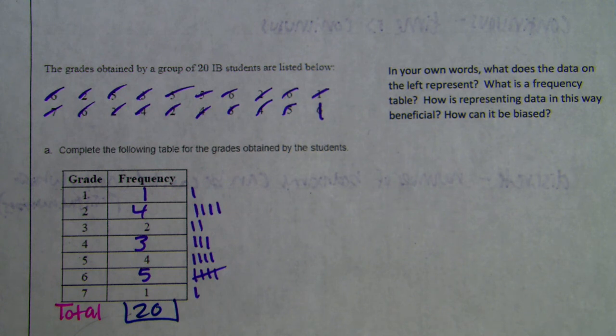So I know that was kind of a long explanation. I really do want you guys to take the time to write your own explanation, but hopefully that kind of helped you get started if you weren't sure exactly what to say.